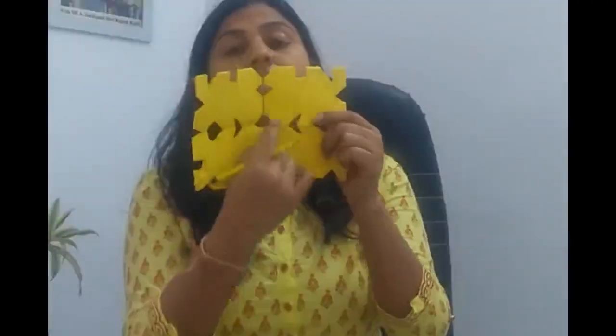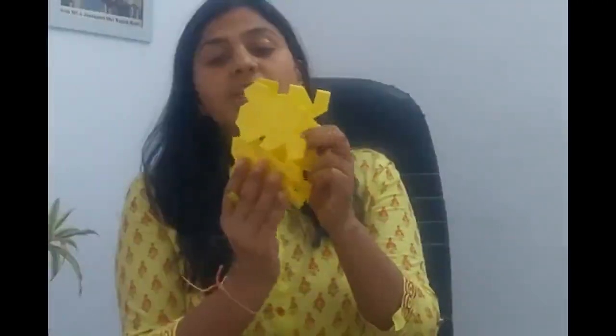This partition line is dividing both sides of this page into two equal halves. This line is called the line of symmetry.